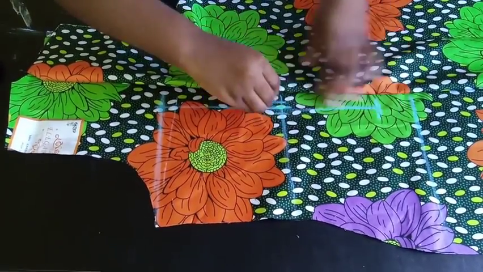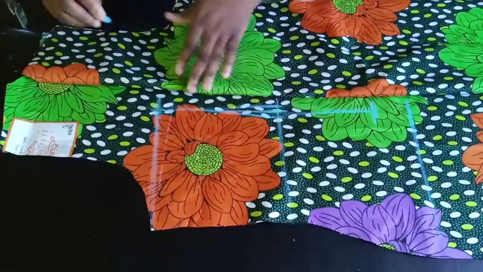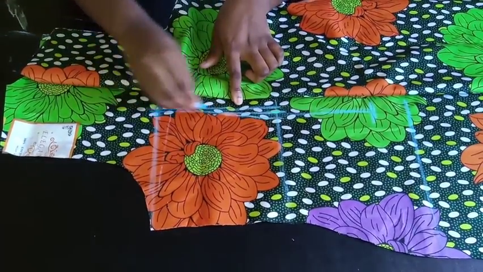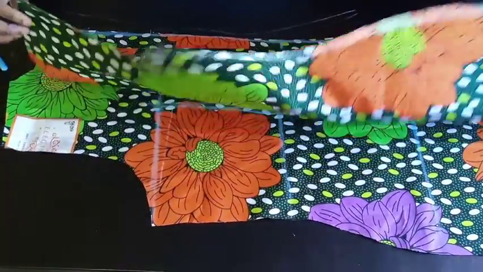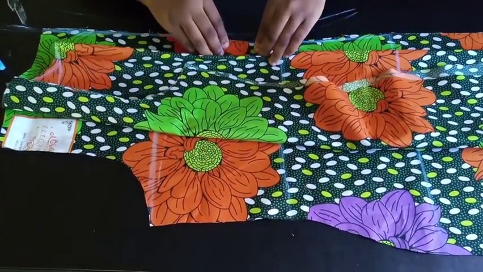Connect it this way all the way to the top, right? All the way to the top. So that's how you're going to do the back dart. So what I'm going to do now is to go ahead and pin down this here so I can cut out the one shoulder.